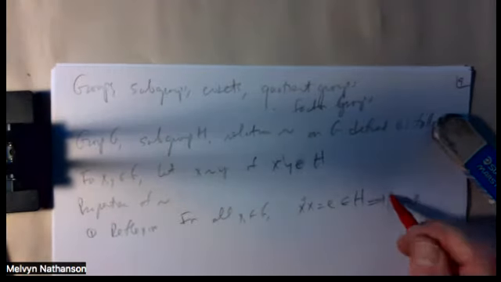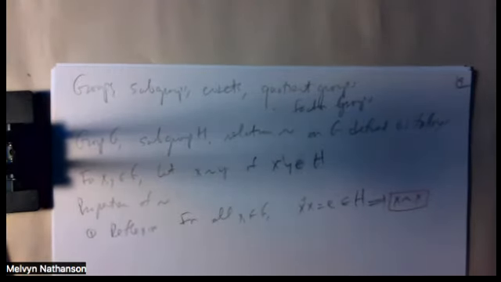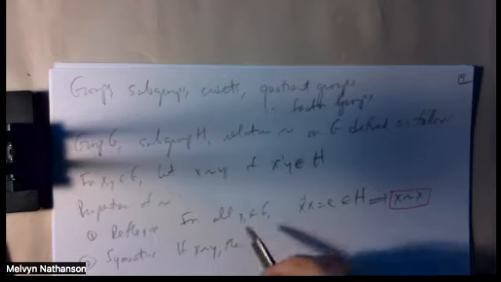That's what reflexive means. A relation is reflexive if everything is related to itself. Second, this relation is what we call symmetric. If X is related to Y, then X inverse Y is in H.